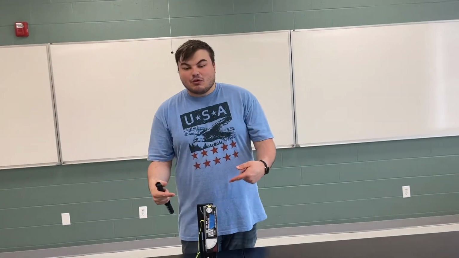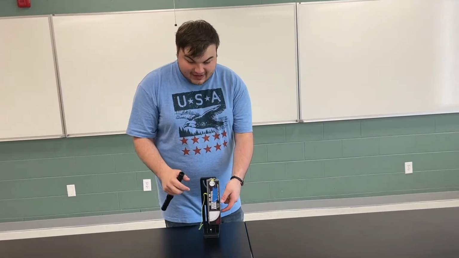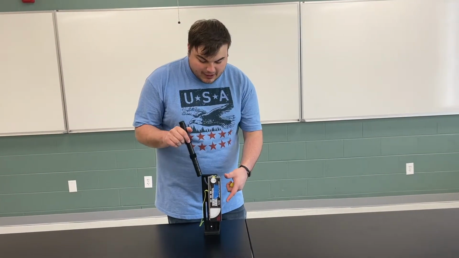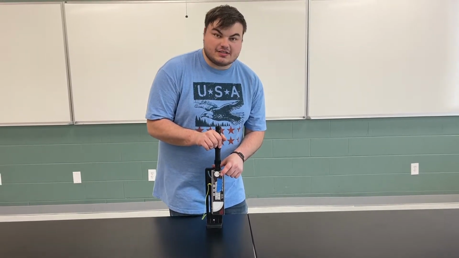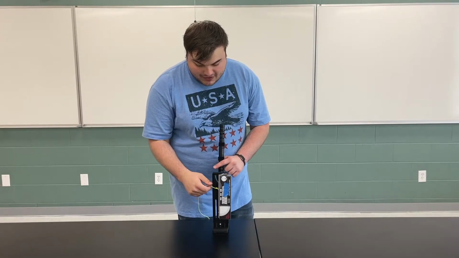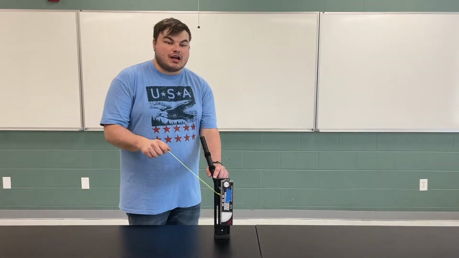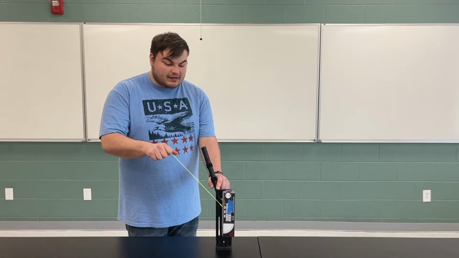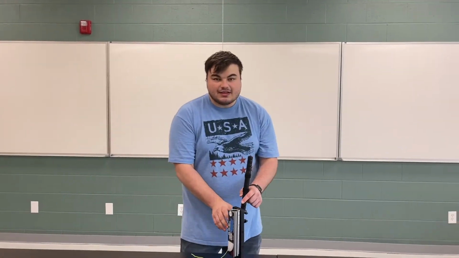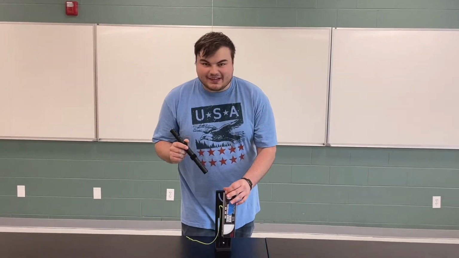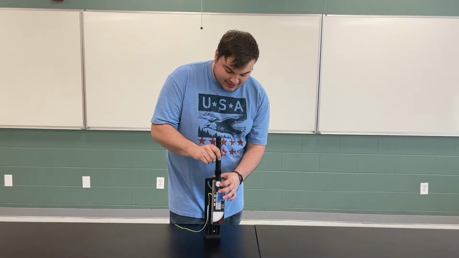So springs. We're going to use a cannon to show this. Inside this cannon, there is a spring. As I push down, we are compressing it and adding energy to it. When I pull this trigger, the ball will shoot up because of the release of energy. This is called a spring force. That was pretty dope. Let's see how high it can go. 1, 2, 3.